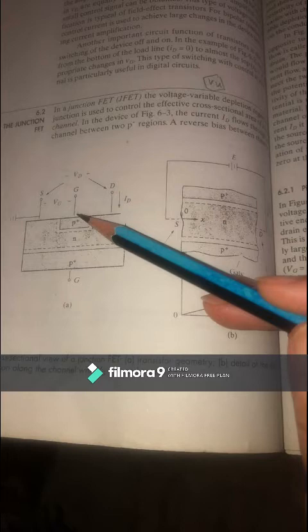It is common practice to connect the two gate regions electrically. Therefore, the voltage Vg refers to the potential from each gate region to the source S. Since the conductivity of the heavily doped P plus region is high, we assume that the potential is uniform throughout the gate.